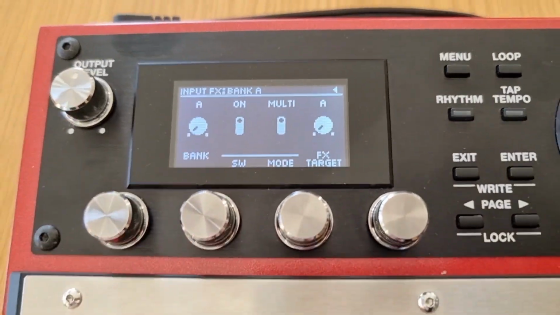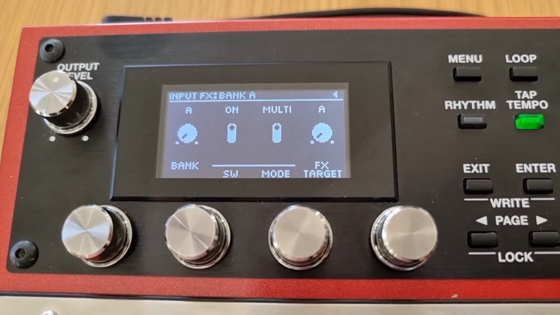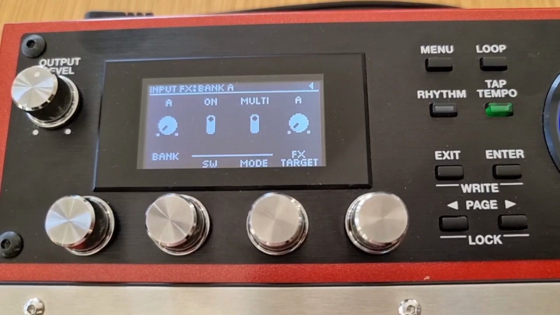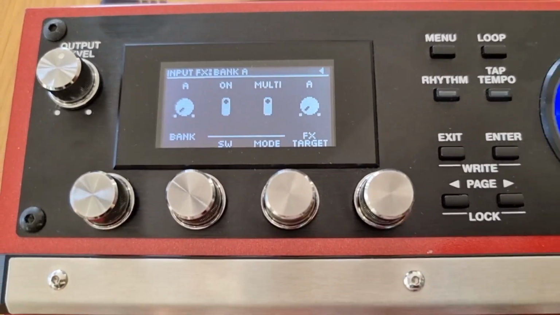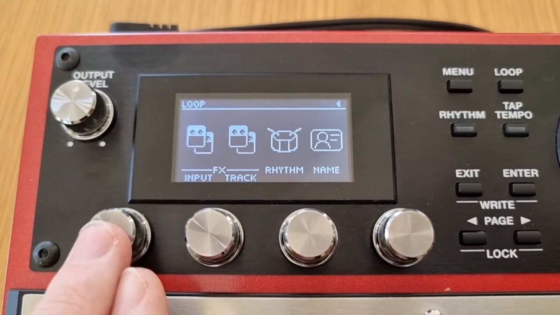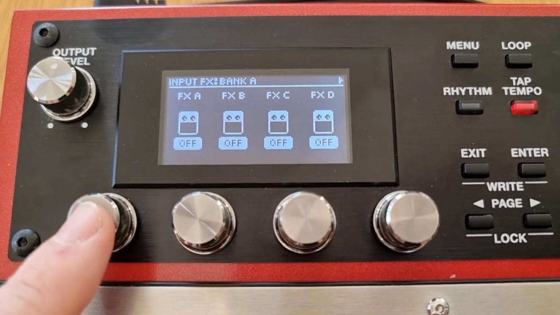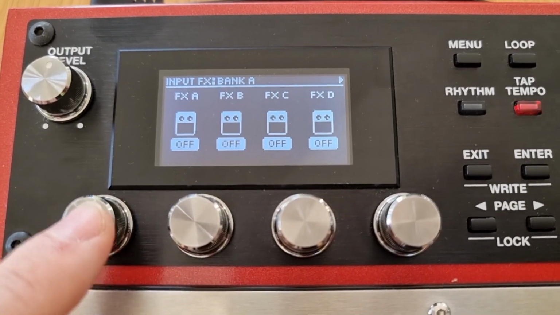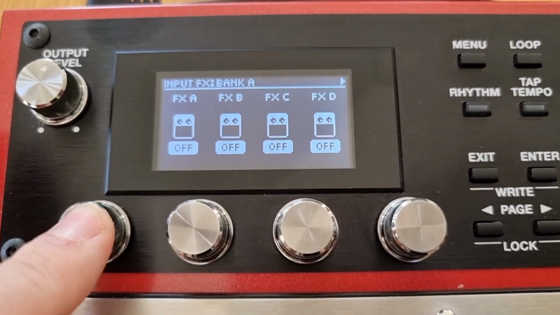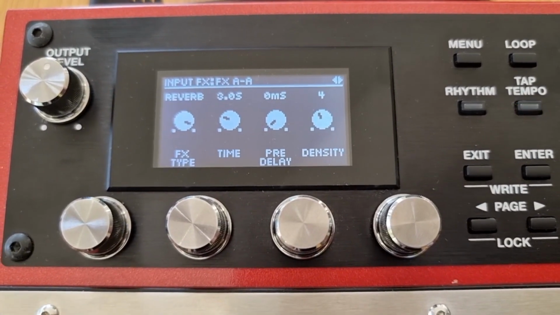So we've basically covered everything within the input effect options, but now we have to delve into each of our input effects to find other parameters that will be useful for us. So if I just exit out of this and go back into my input effects this way, and then choose one of my input effects A to D. Let's say I'm going to choose input effect A. Don't forget I'm in bank A. I'm going to press this down, and now I've got a reverb selected for my input effect A.